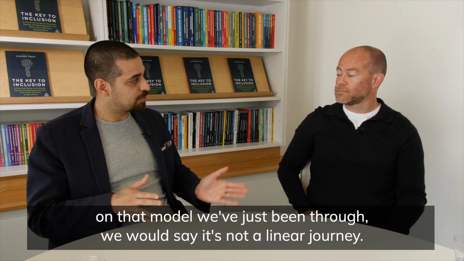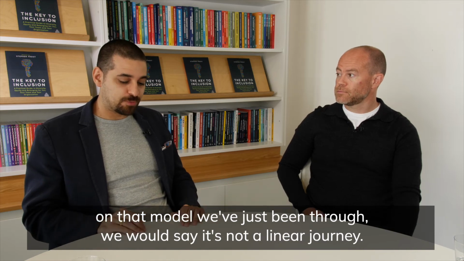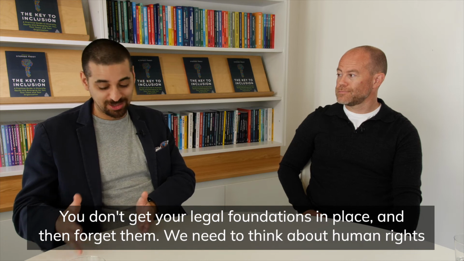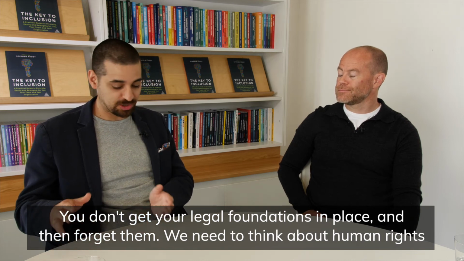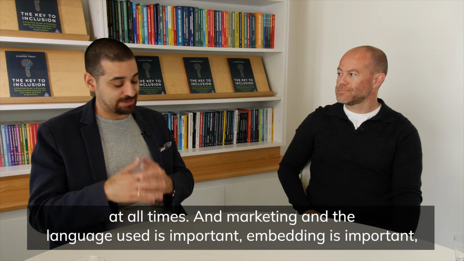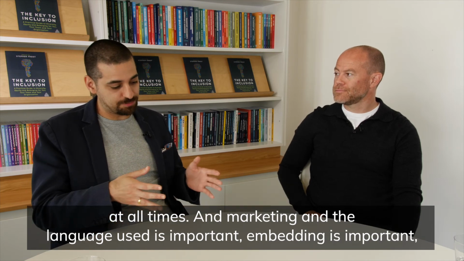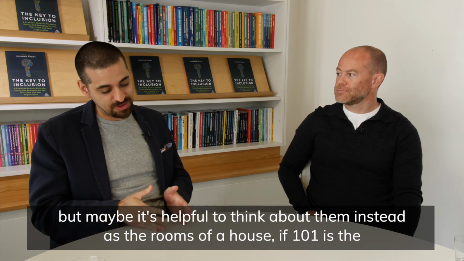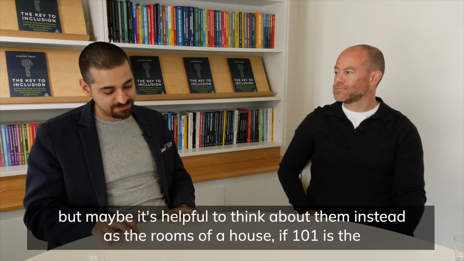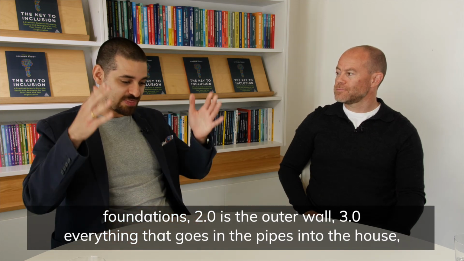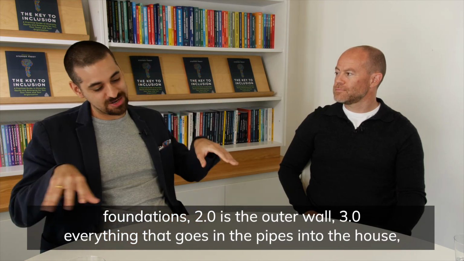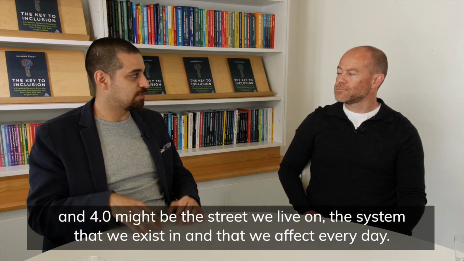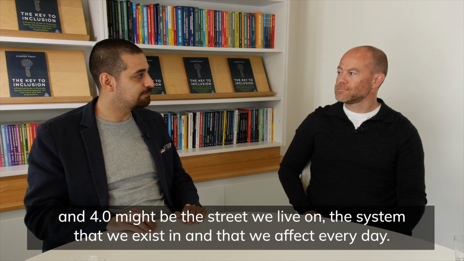And reflecting on that model we've just been through, we would say it's not a linear journey. You don't get your legal foundations in place and then forget them. We need to think about human rights at all times. And marketing and the language you use is important, embedding is important. But maybe it's helpful to think about them instead as the rooms of a house. If 101 is the foundations, 2.0 is like the outer wall, 3.0 everything that goes in, the pipes into the house, and 4.0 might be the street we live on, the system that we exist in and that we affect every day. Brilliant.